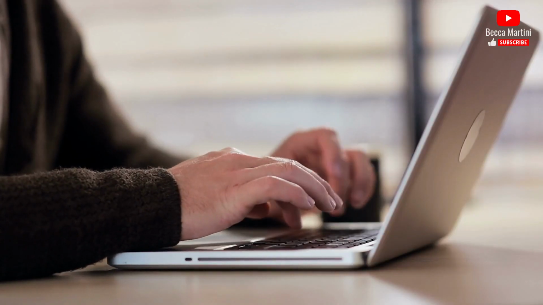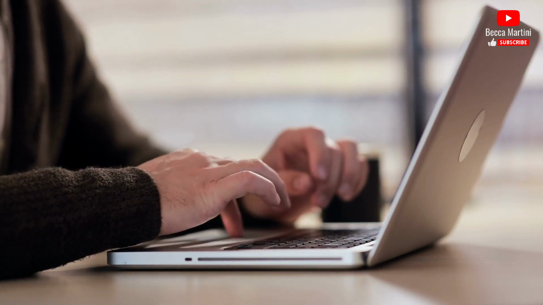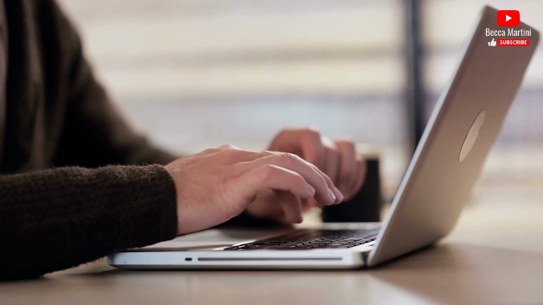Now, email is one of the most common things that we see that is delegated and outsourced within businesses, but there are so many other tasks that you probably wouldn't even think of that are quite menial and repetitive that can be outsourced as well.